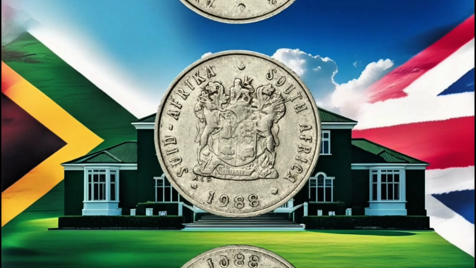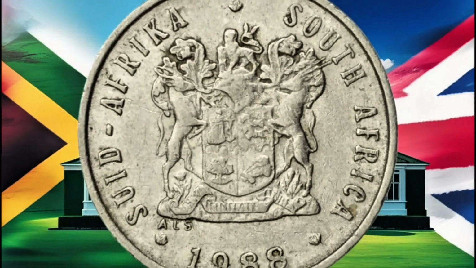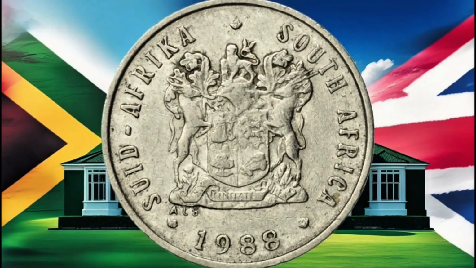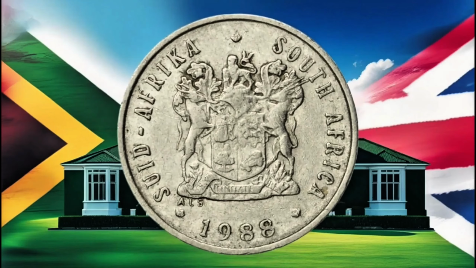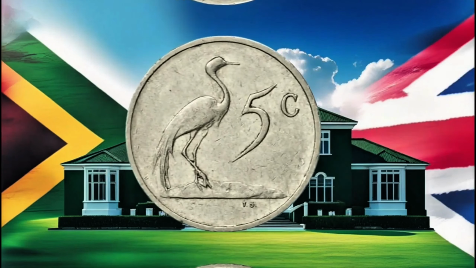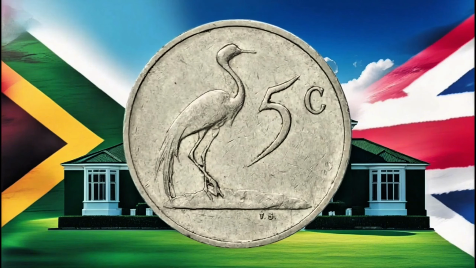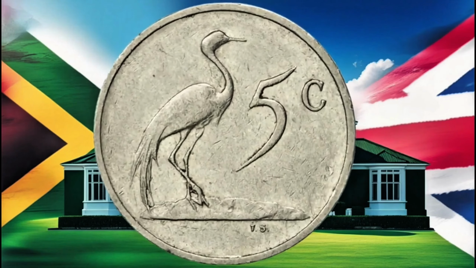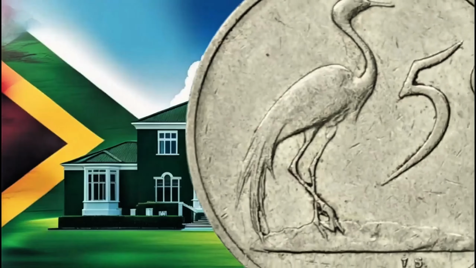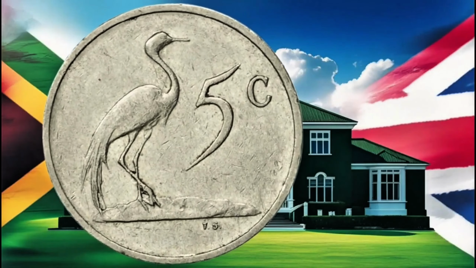On the obverse side of the coin, we see a portrait of Jan van Riebeeck, who was a key figure in South Africa's colonial history, credited with establishing the first European settlement at the Cape of Good Hope in 1652. This portrait has been a common feature on South African coins for decades. It's a nod to South Africa's deep-rooted history, which collectors appreciate.